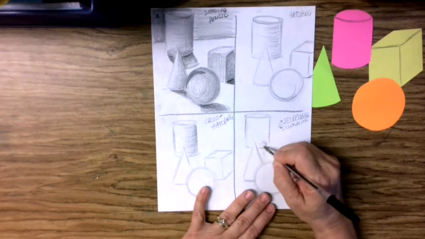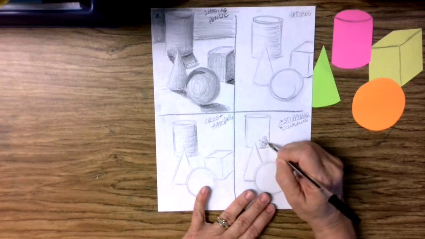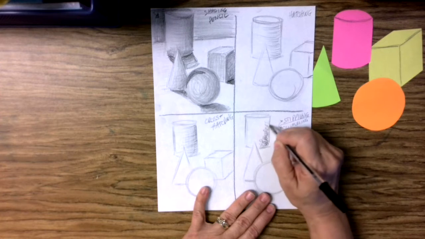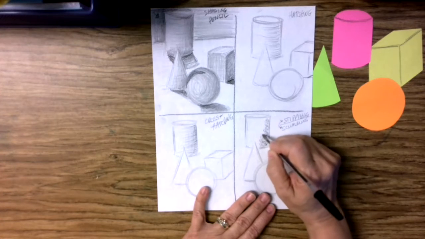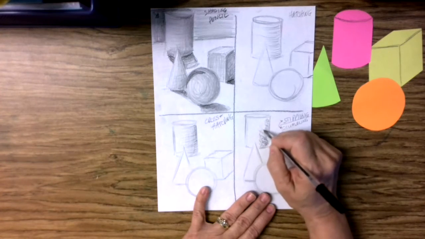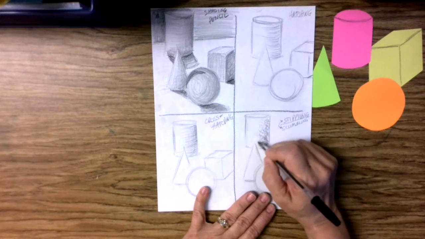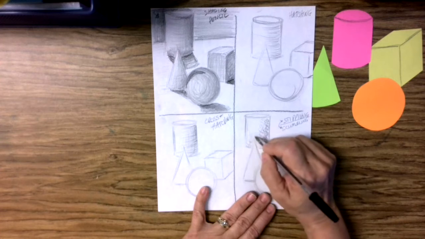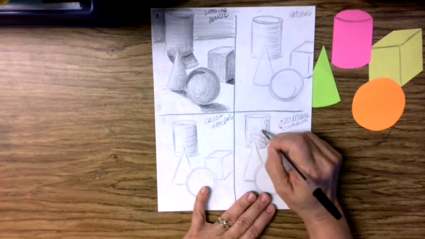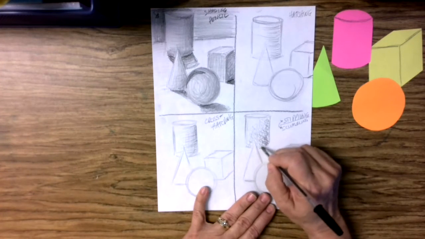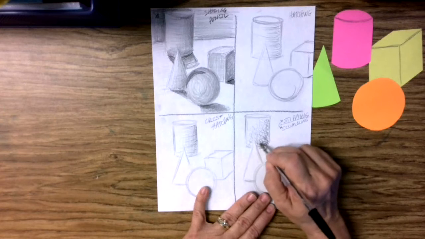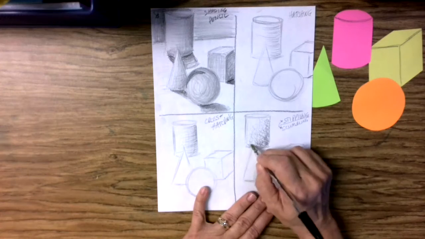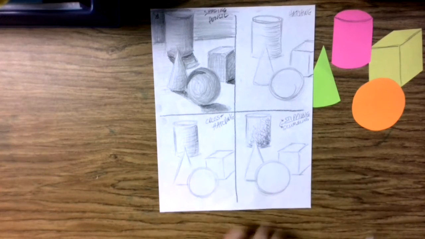I'm doing the figure eights on top of each other, close together, where my darker values are. As it gets lighter, I go softer with my pen and spread out my figure eights, not as close together, so there's more white space. I can make them smaller and tighter down here where I want it darker. That we call scumbling.